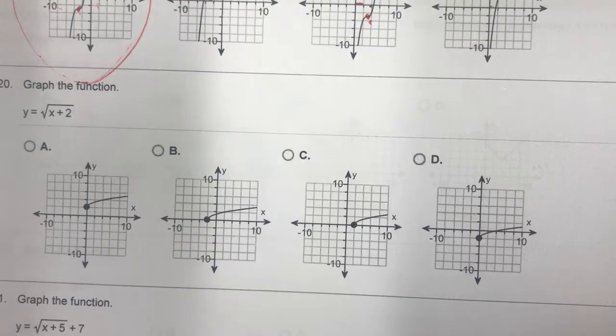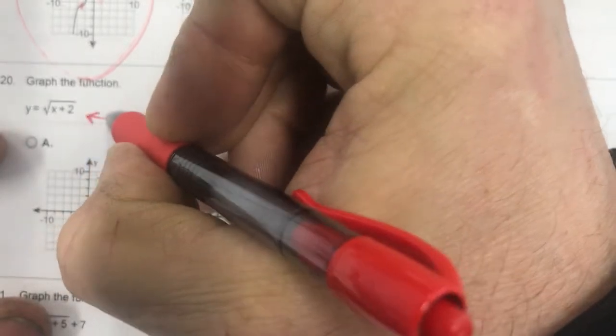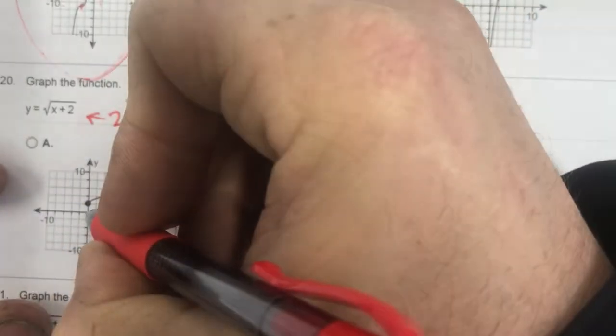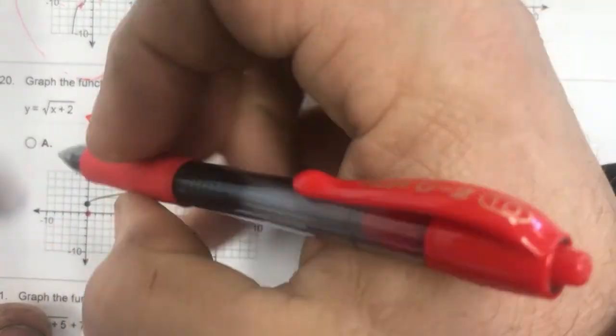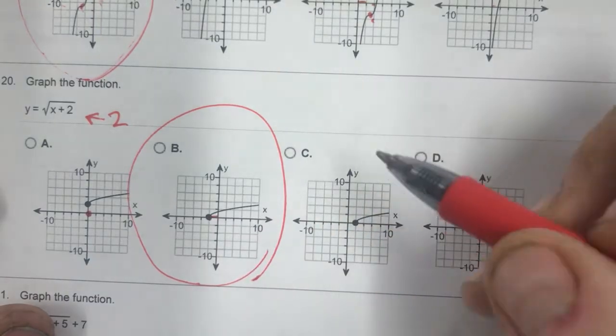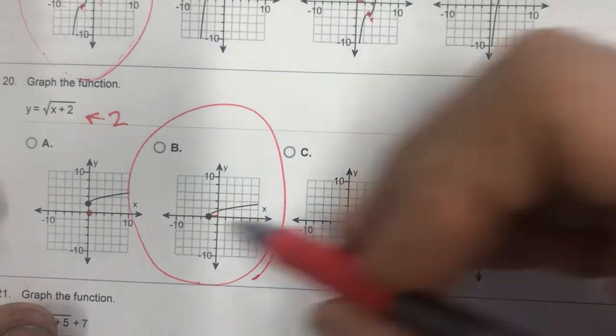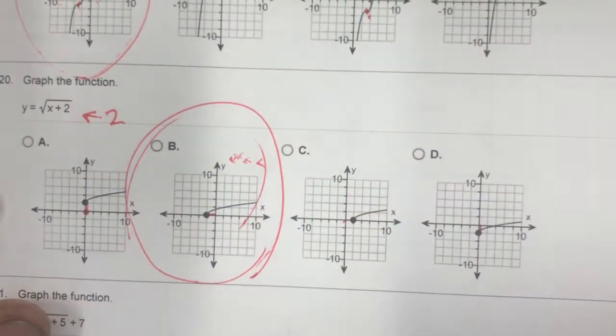Okay, we've got a square root function here. All right, now notice here on this +2, it's going to take it that way 2. So normally the vertex or the starting point on this is at the origin, so it needs to go that way 2, which looks like this one here. This went this way 2. So this went to the right 2, this went down 2, this went up 2. Here's the one that went to the left 2 right here. That's it.